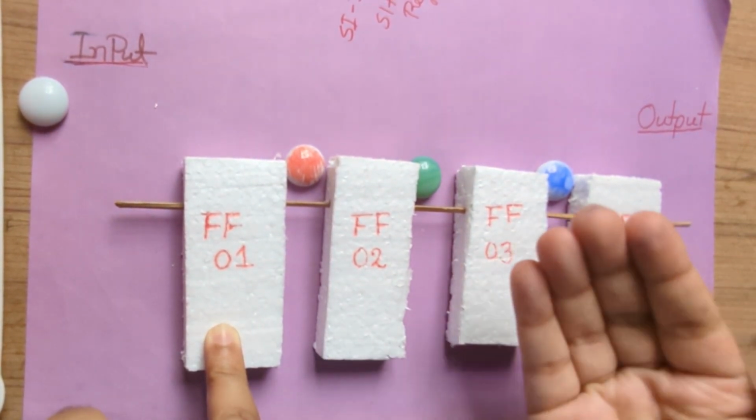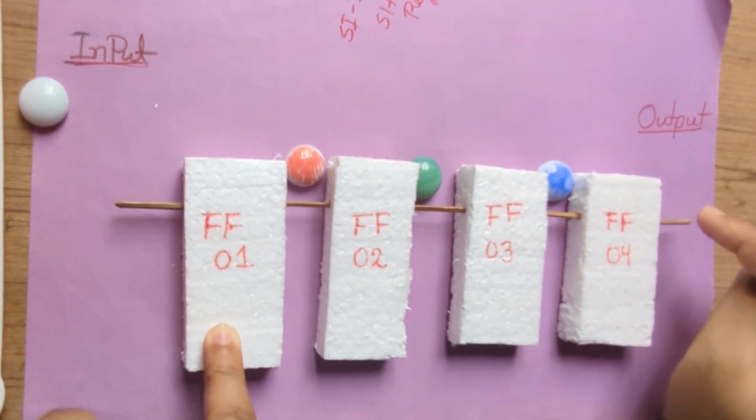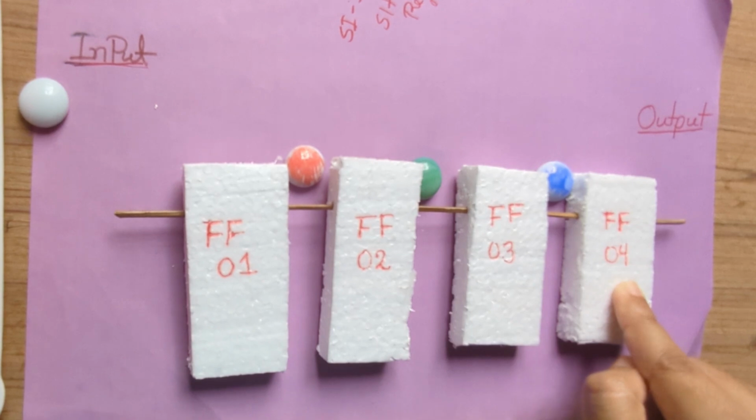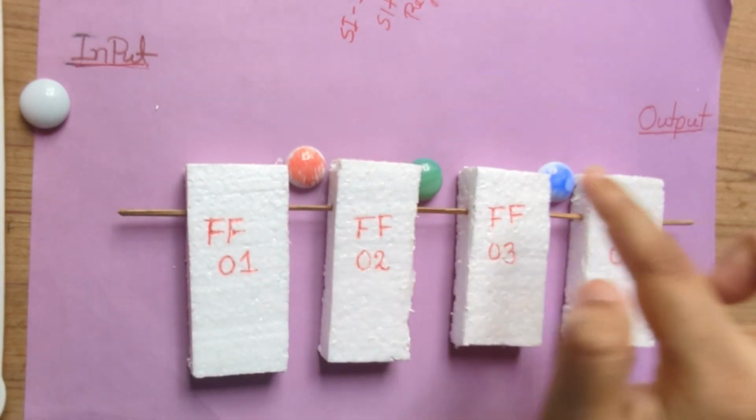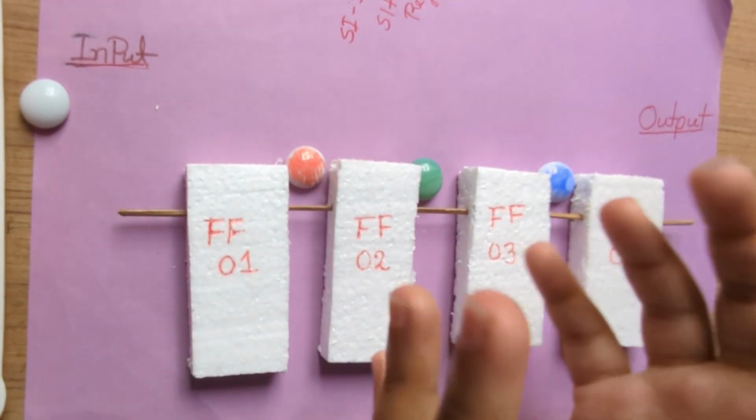But still we can't see any output here, because we can only see this single output line, which is connected to our fourth flip-flop. So these are the internal processes of the register.